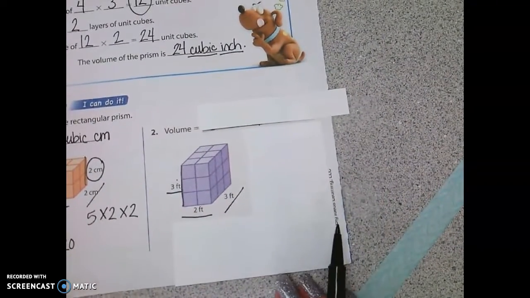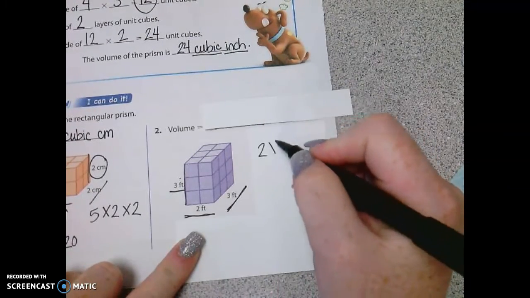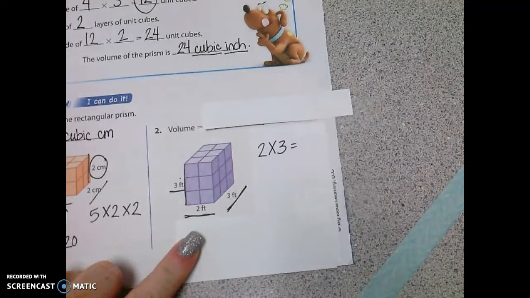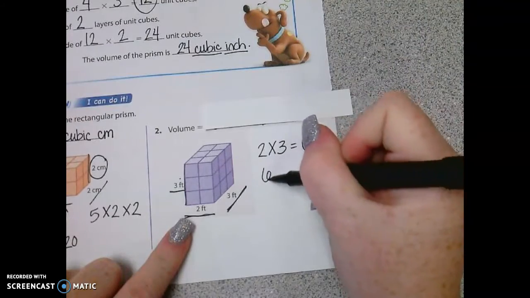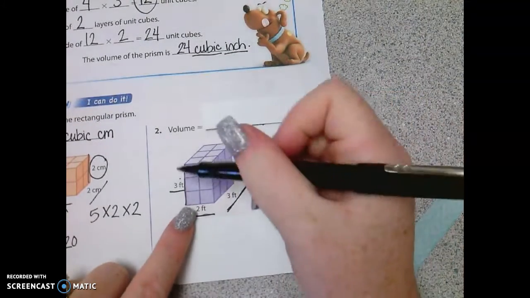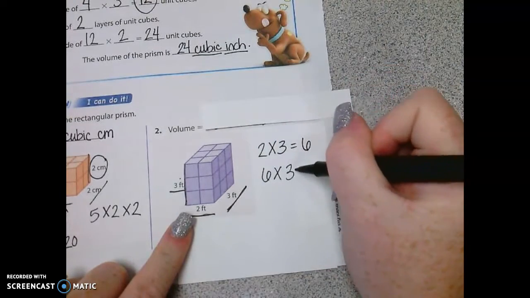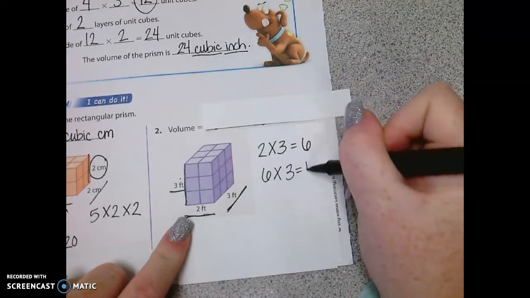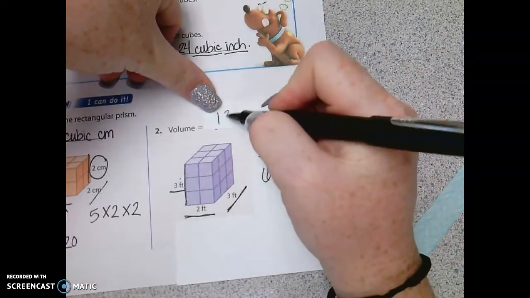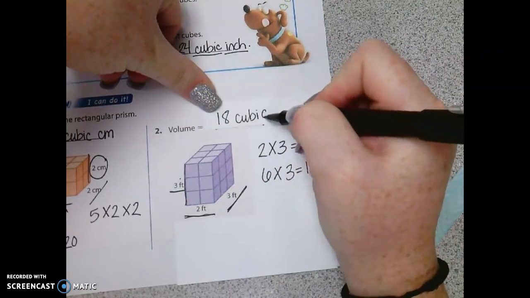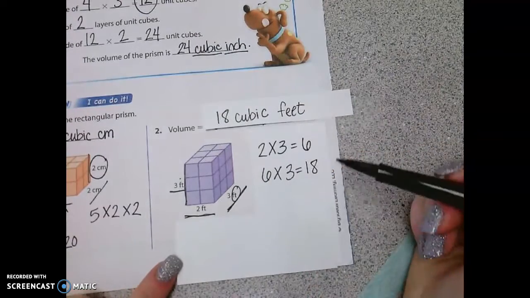One more. So we're going to take our base, 2 times 3, and multiply it together. 2 times 3 is what? 6. Great job. Then we're going to multiply our 6, our base number, by how many layers we have. And we have 3 layers. So we are going to do 6 times 3. And 6 times 3 is 18. So our volume is 18 cubic feet.